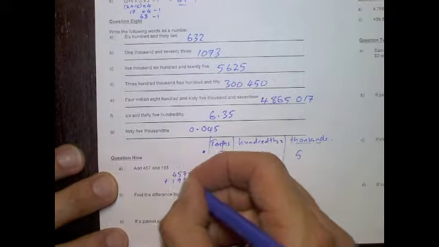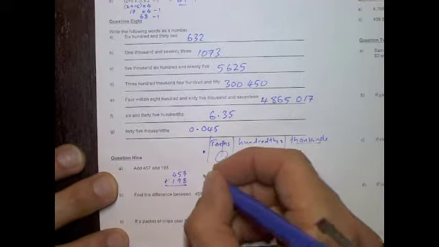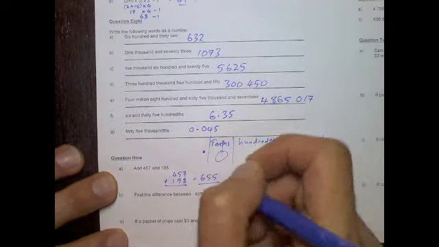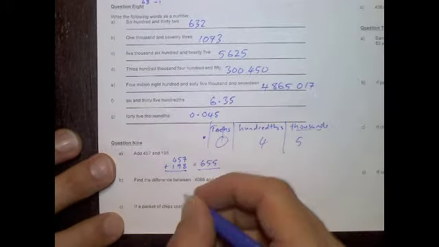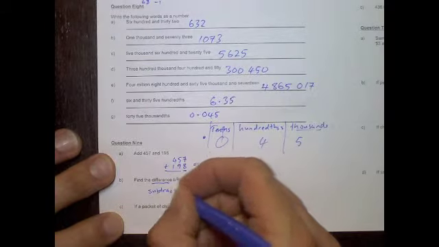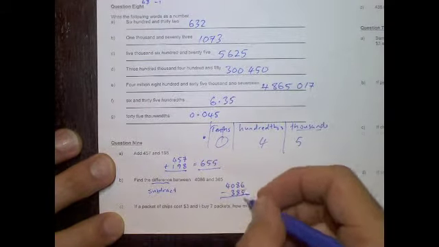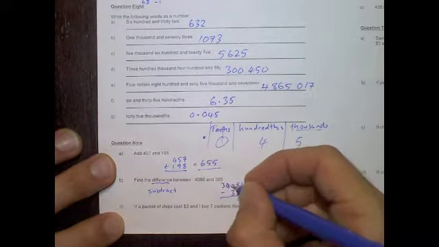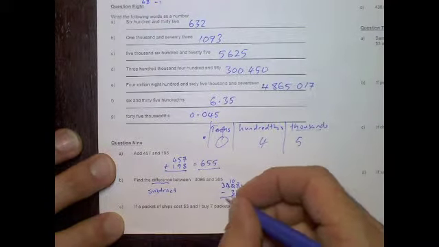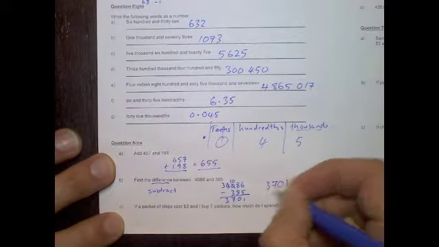Okay, adding. So again, 457 plus 198, that simply gives us 655. Difference, remember what difference means? It means subtract. So we're going to have 4,086 subtract 385. And there we go, we get 10 take 3, 3,701.